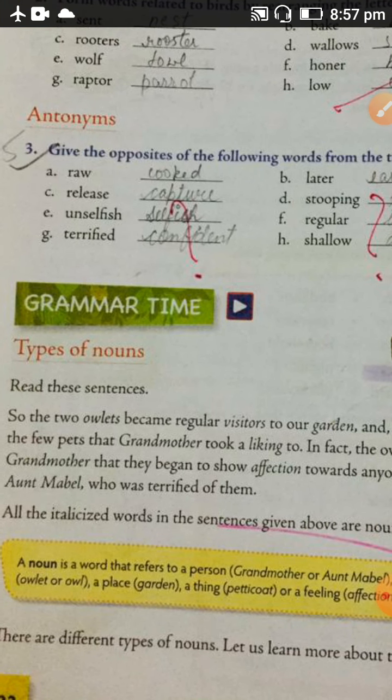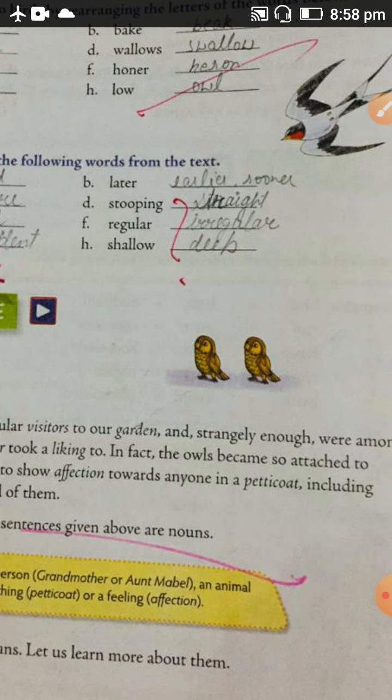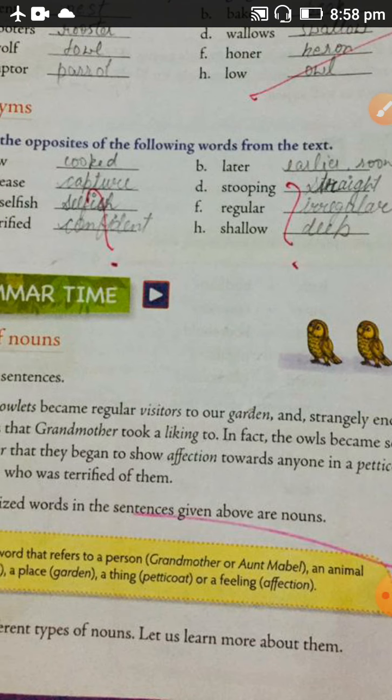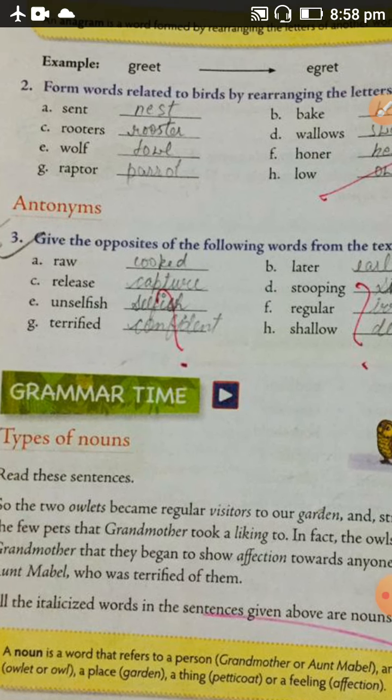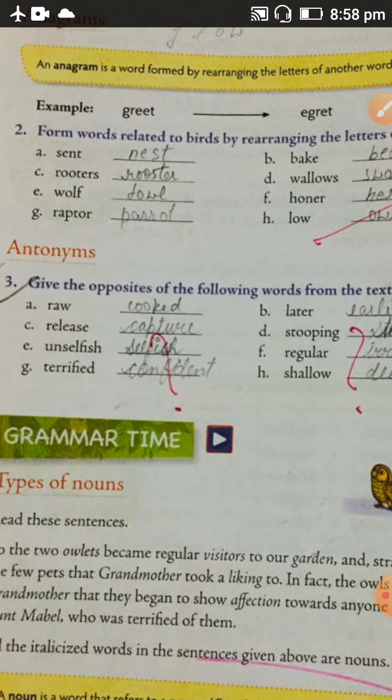Now antonyms, same. Antonyms means opposite meanings. So we have to give opposite meanings of words like raw, release, unselfish, terrified. Like raw means kacha, so the opposite of raw will be cooked. For example here, later means earlier or sooner, opposite. So like that you all have to revise. These are important ones.